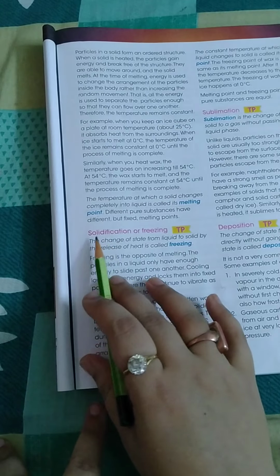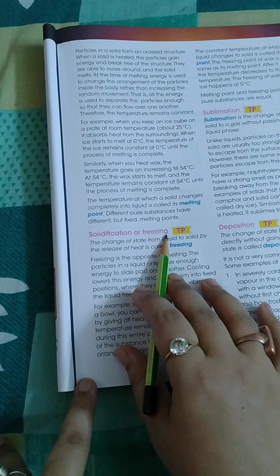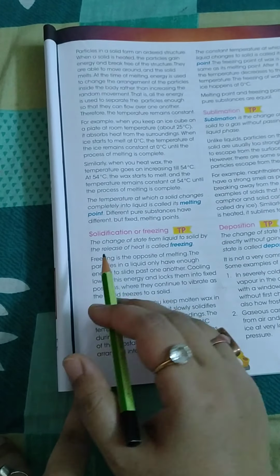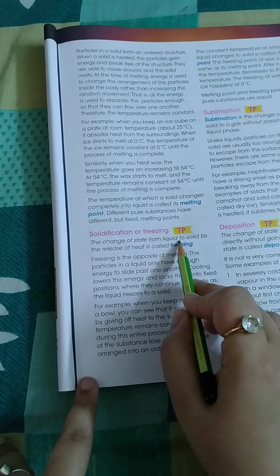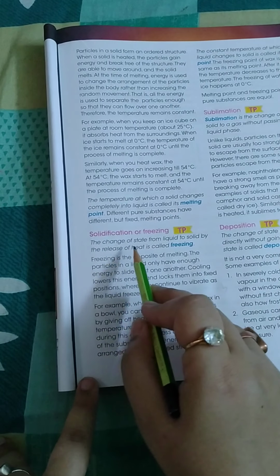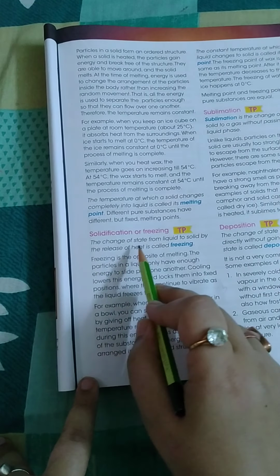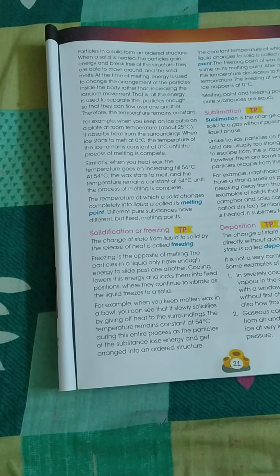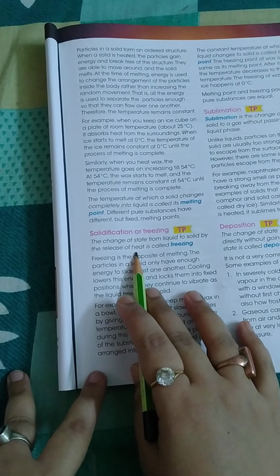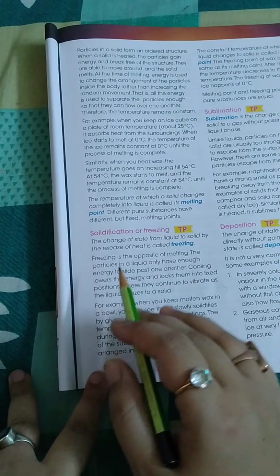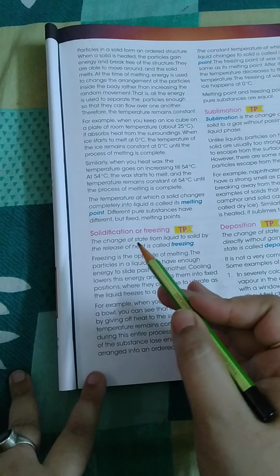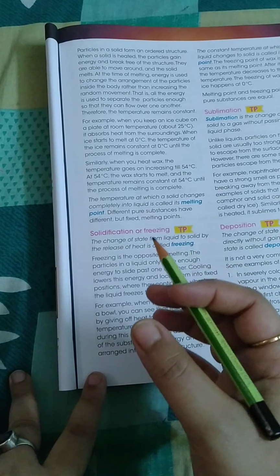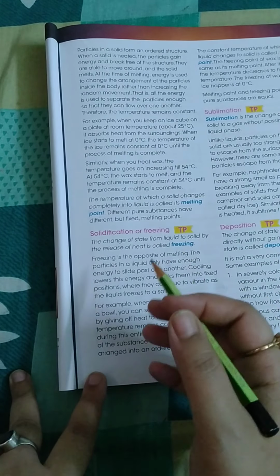Next, solidification or freezing. What is solidification or freezing? It is just the opposite of melting. The change of state from liquid to solid by releasing the heat is called freezing. Same thing, just happening in the opposite way. When the liquid is converting into solid, it is cooling down. Liquid is cooling down, so the kinetic energy is lost, meaning they are losing kinetic energy.